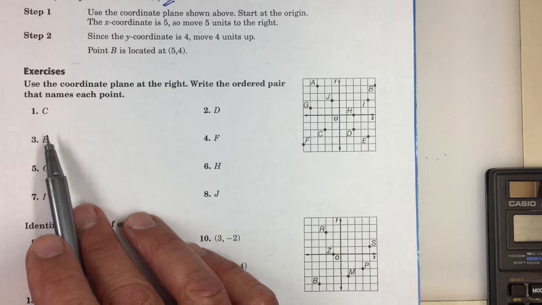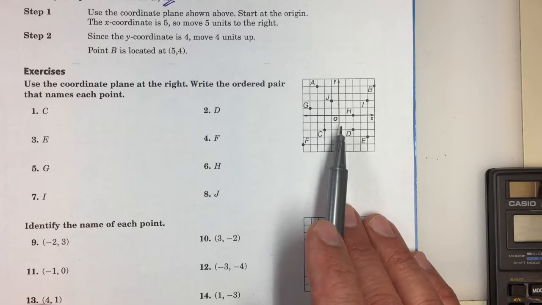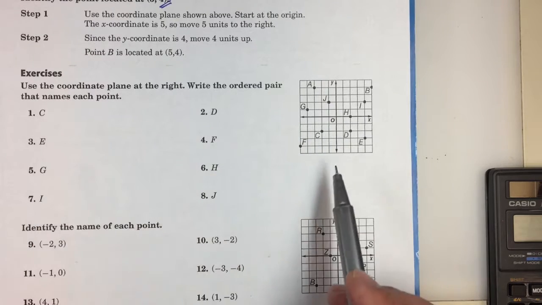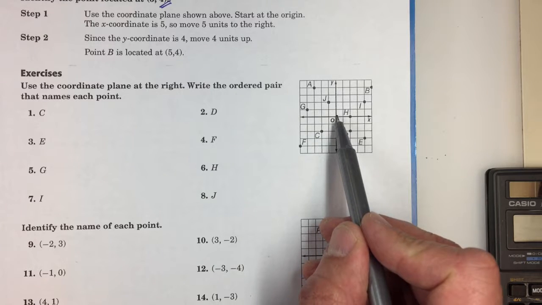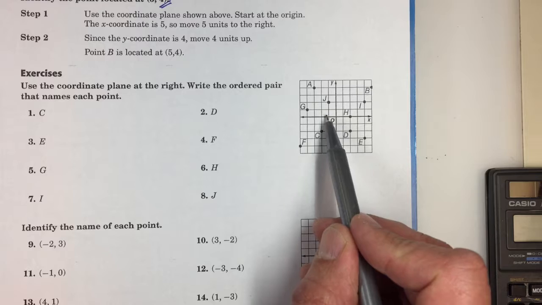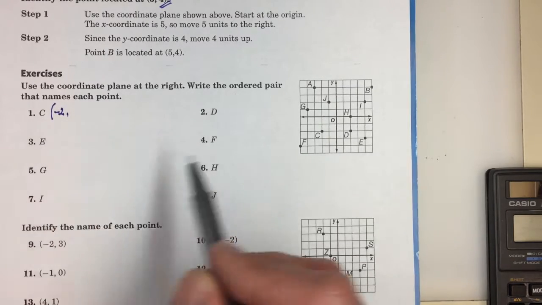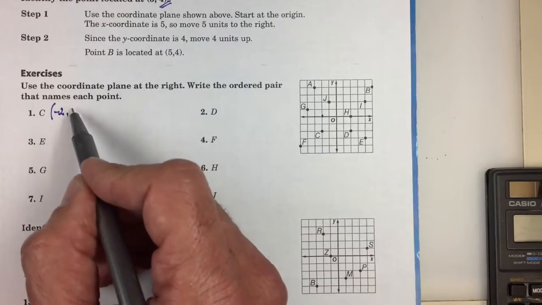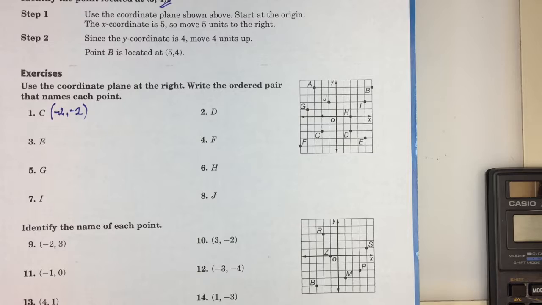For exercise 1, use the coordinate plane at the right, this one. Write the ordered pair that names each point. Okay, let's go. Point C, where's point C? This one here. I have to start at the origin and walk horizontally, -1, -2. So my x-coordinate is going to be -2. Then from -2 I have to walk down 2 units, -1 and -2. So the y-coordinate is going to be -2. So my point C is located at (-2, -2).